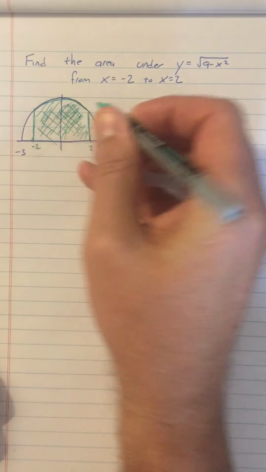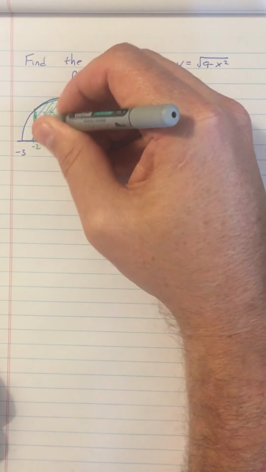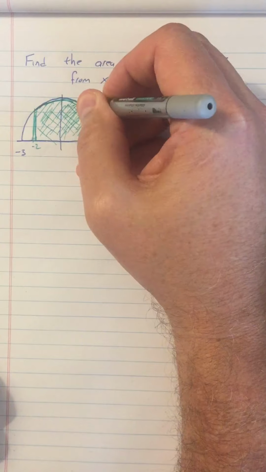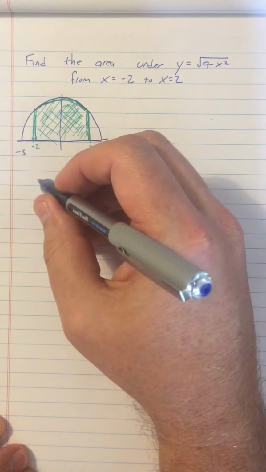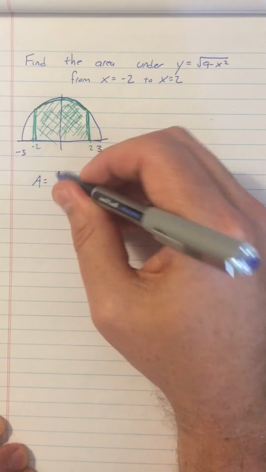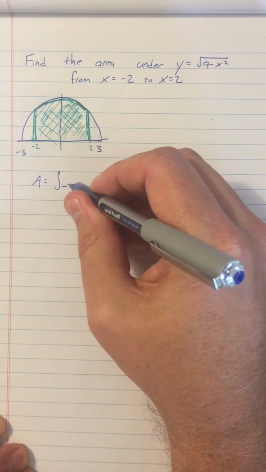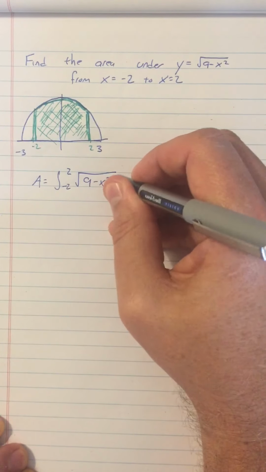So we're basically cutting off the edges of this circle in a way that would be difficult to find with just geometric formulas. All right, so one way we can do it is with calculus. There might be some other clever way, but I don't know what it is. So we're going to start by saying that the area we're looking for is equal to the integral from negative 2 to 2. I'm going to set it up just naively like that first. Square root of 9 minus x squared dx.